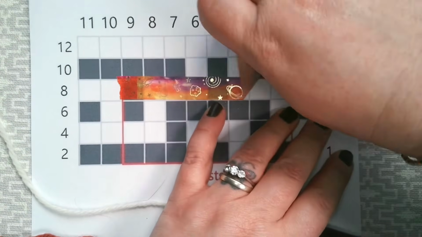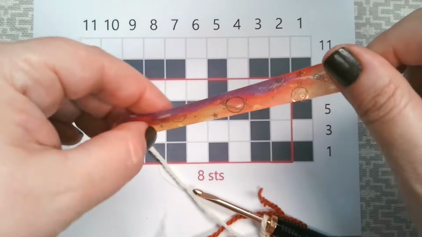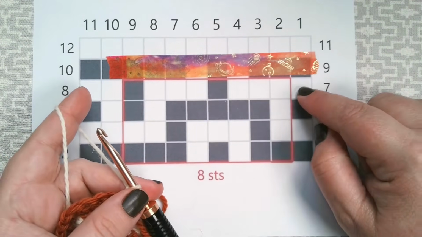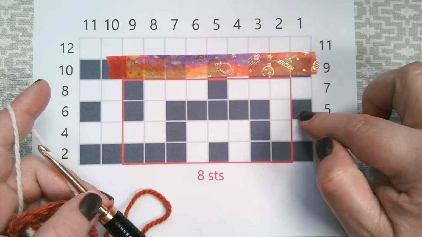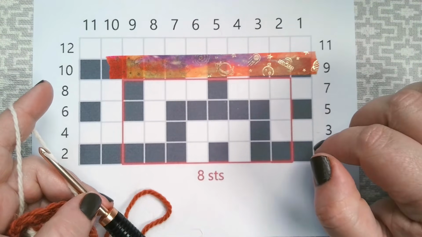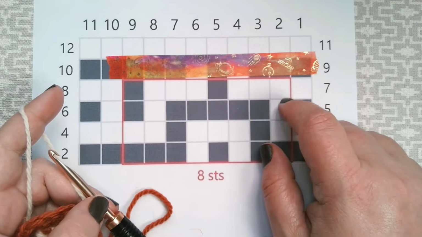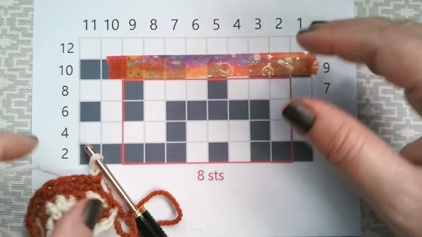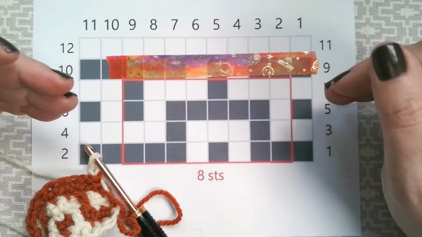So if we look at our next row, which will be row number 7, we will be on our light row. And again, because it's a light row, when we've got light square on dark square, we will double crochet. When we've got light square on light square, we will treble. When there is, again, dark square on dark square, because we are on a light row, we will chain two and miss that. So basically, we are not interested in dark squares on a light row. We will only work what is a light square.